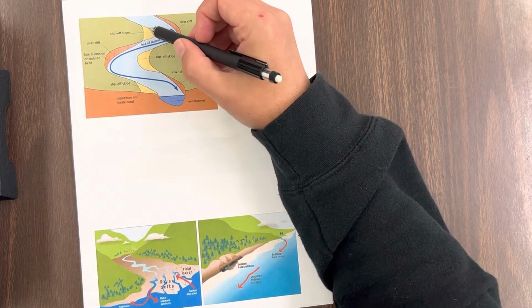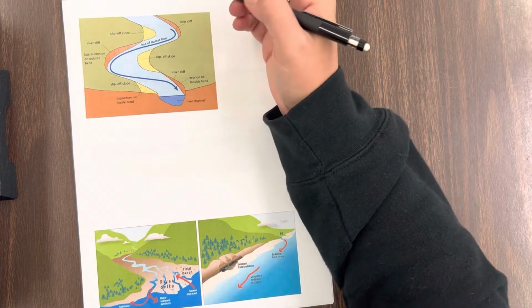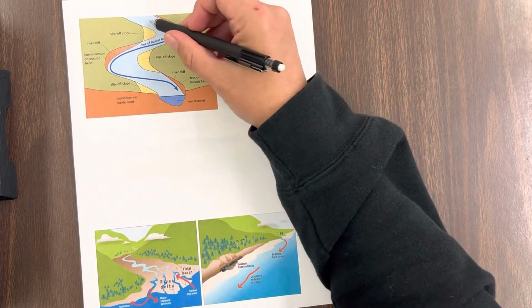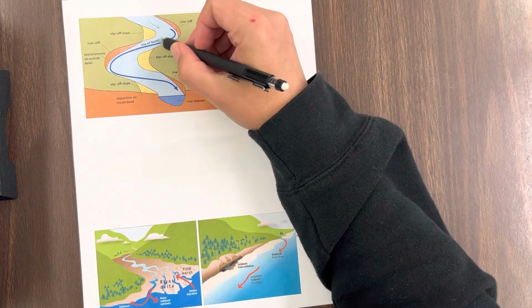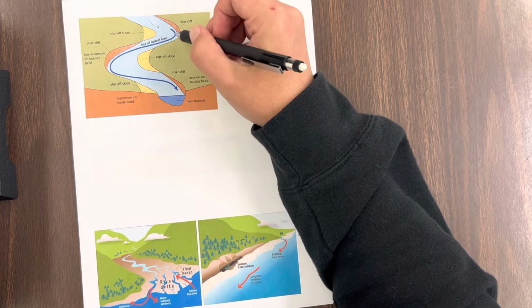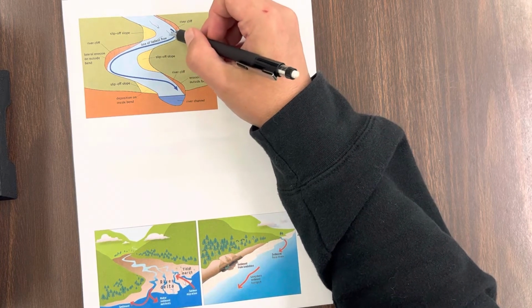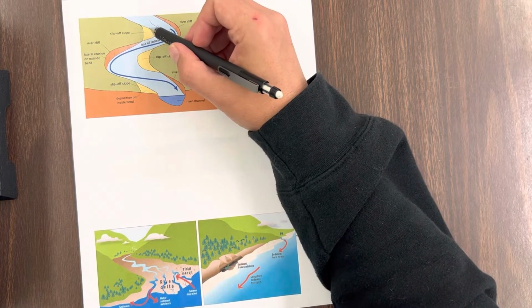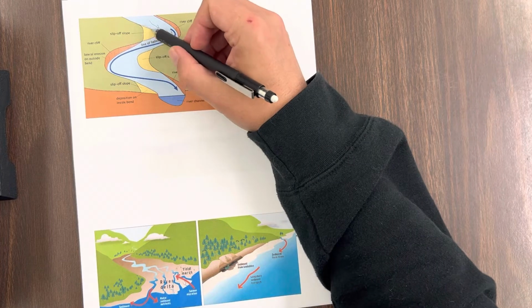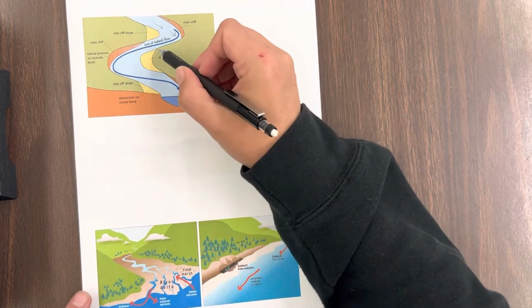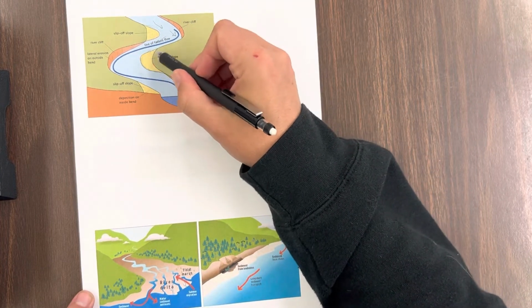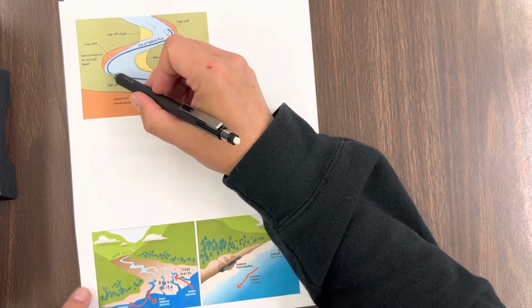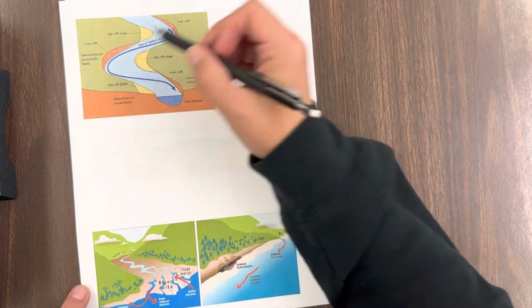But this inside curve here, it's nice and calm because the water is moving past it, not into it like it does in this wall. So those smaller particles can start to accumulate on these inside curves and form beaches. And we see these all the time. We see these beaches formed on the inside curve, and then the outside curve is all scoured.